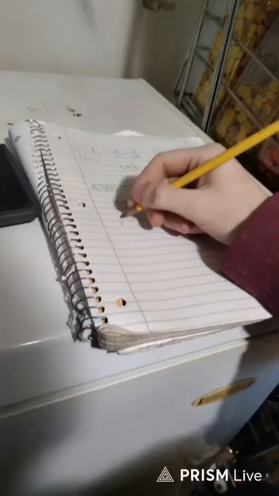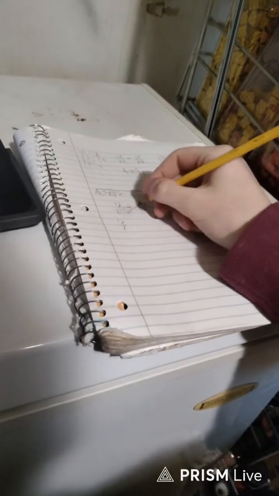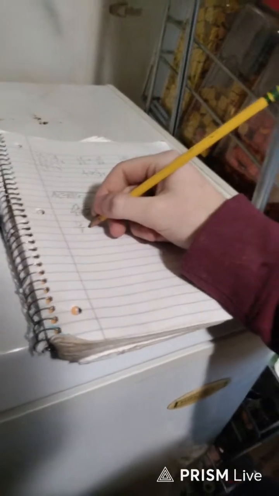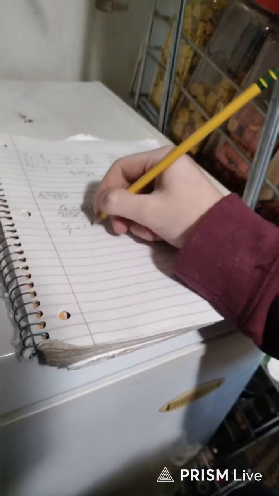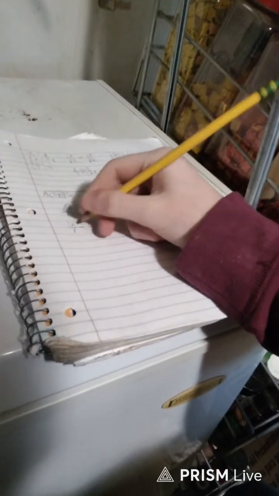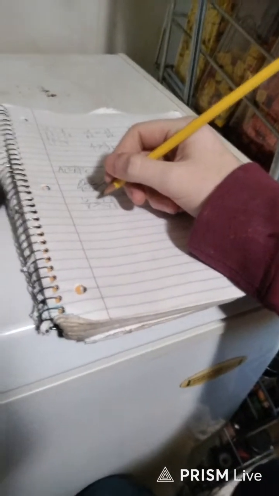No wonder there's not supposed to be any 12. X. Alright, so it's 12 over x is equal to x minus 6 over 18. We cross multiply.